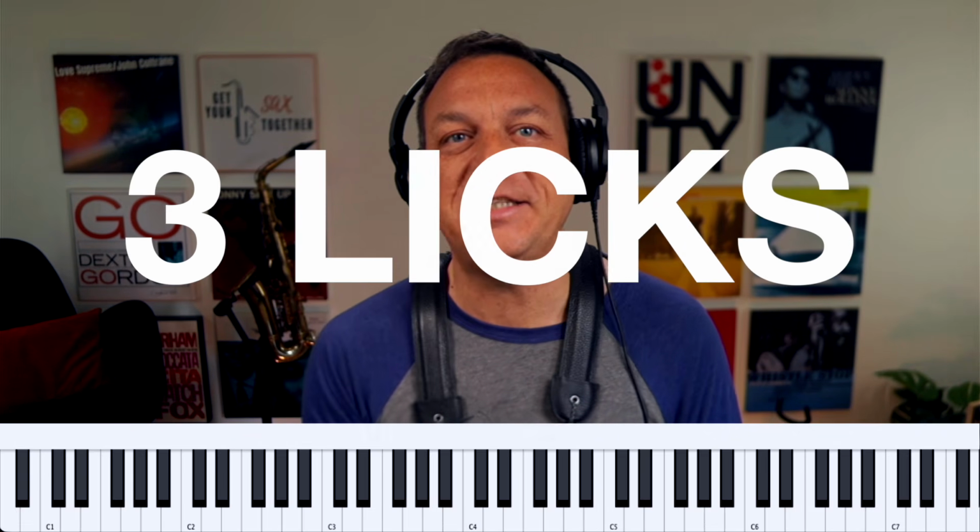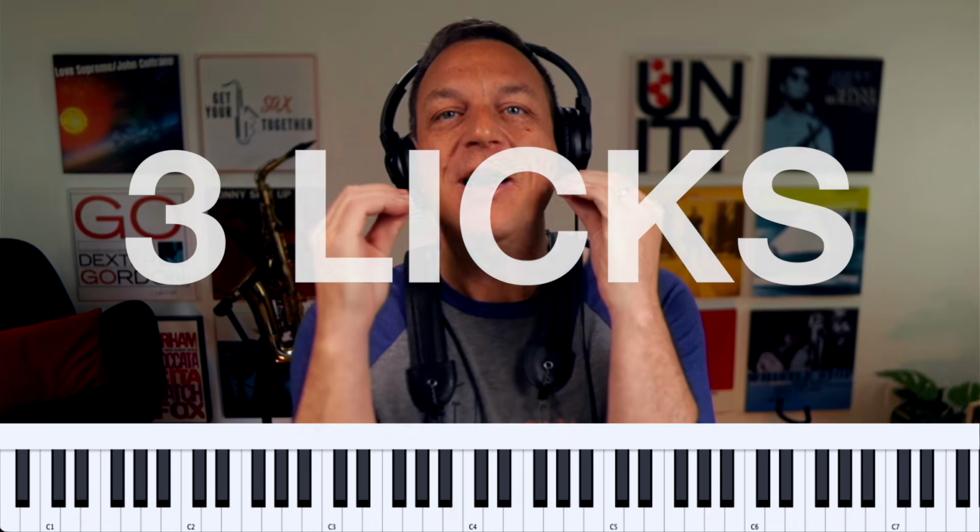Today I'm going to give you a lightning version of the theory of backdoor dominants and backdoor 251s. Then I'm going to teach you 3 key licks that you can use to get the sound of this ubiquitous chord change nailed down. And that's the important bit. The theory is useless unless you can apply it using the right notes when you improvise.